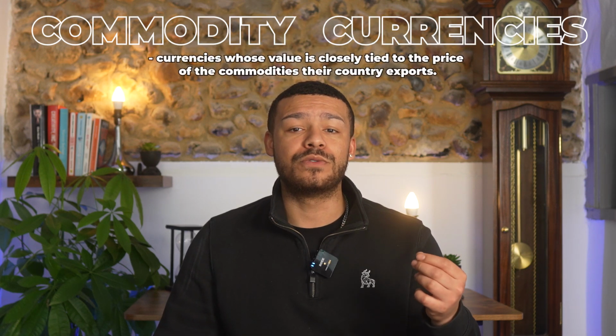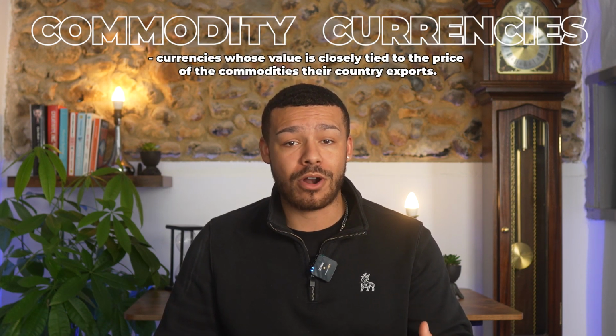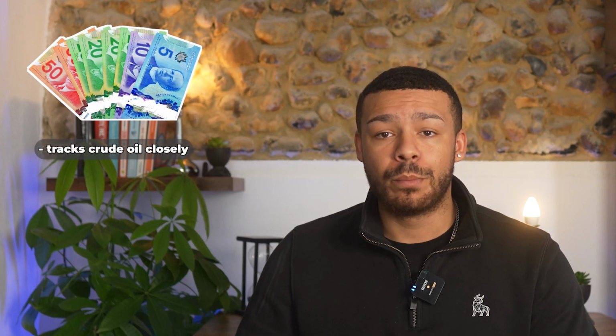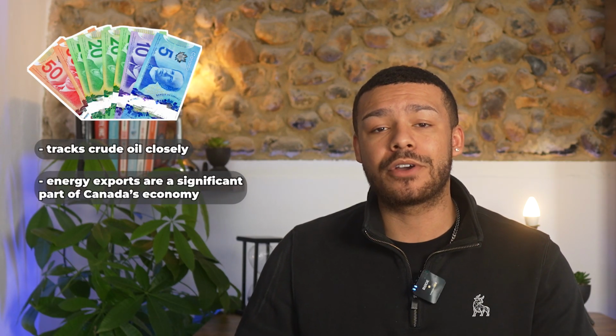From there, the transmission continues into something called commodity currencies. These are currencies whose value is closely tied to the price of the commodities their country exports. The Canadian dollar tracks crude oil closely because energy exports are a significant part of Canada's economy. The Australian dollar tracks iron ore, coal, and gold, with Australia's export revenue heavily influenced by commodity demand, particularly from China.